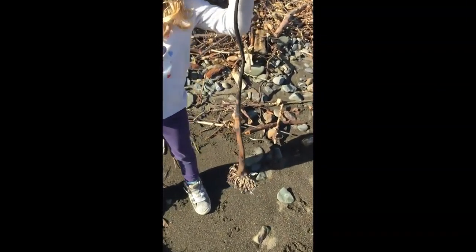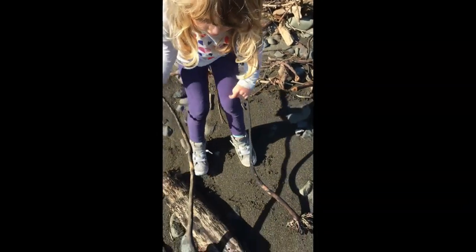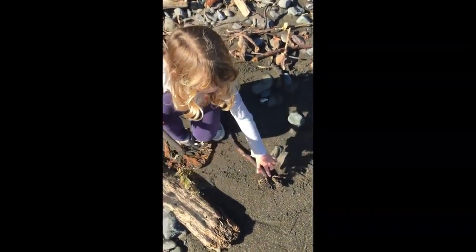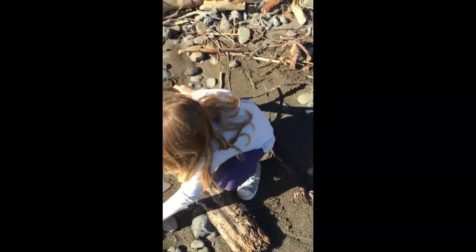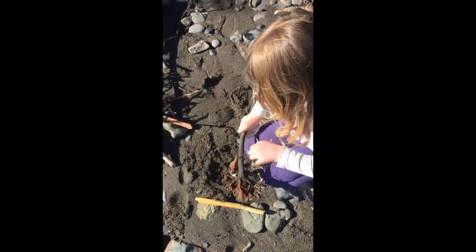So let me show you what it looks like. This is the root. It's not the, no, it's not the root. It's not a plant. It's called the holdfast. Holdfast right here. And I am going to dig a hole and show you how it's supposed to be.